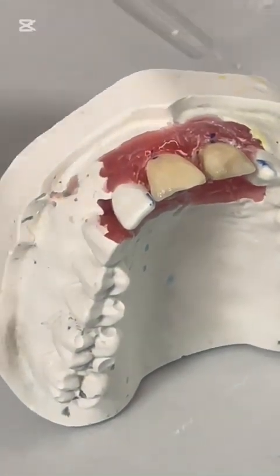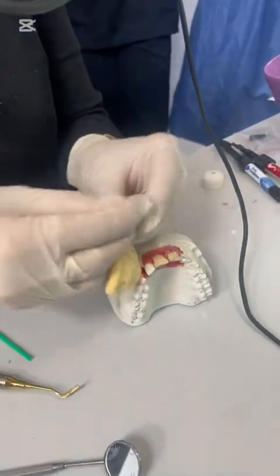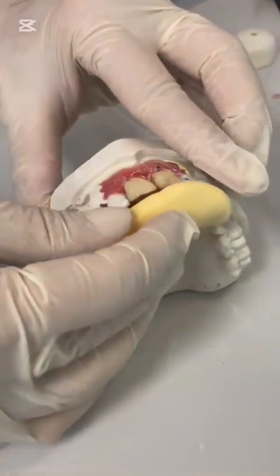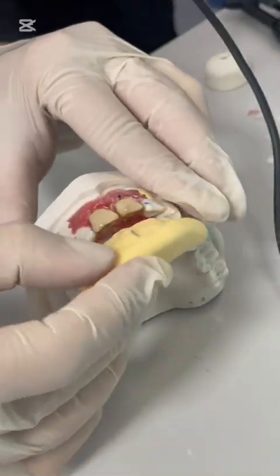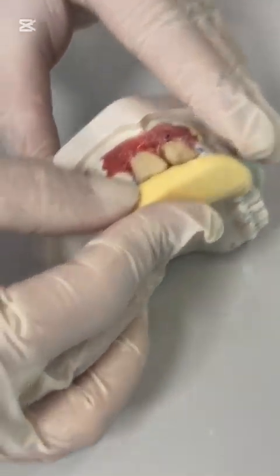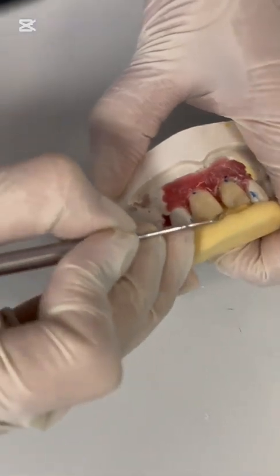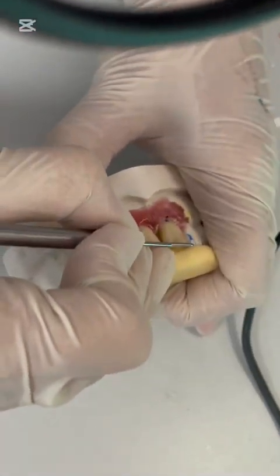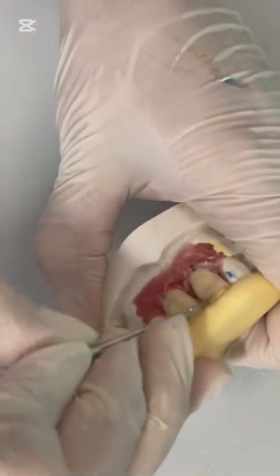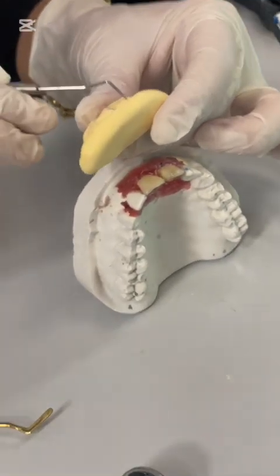Okay, now this is ready. Now we will apply the composite, the incisal portion of the composite, on the silicone itself. Then we will place it here. In order to understand the extension I need to add, I can make this line with the probe. Okay, so let's say this is my enamel composite, which is translucent composite.